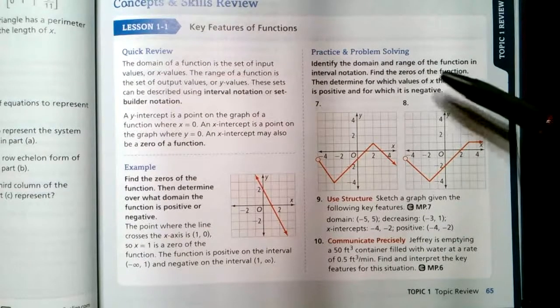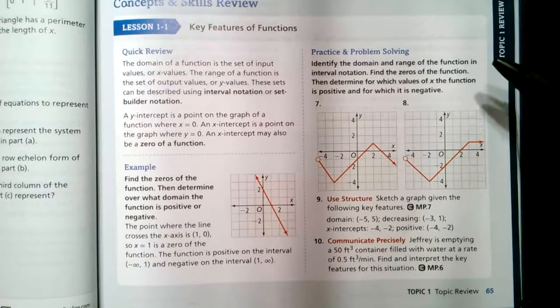Practice and problem solving. Identify the domain and range of the function in interval notation. Find the zeros of the function, then determine for which values of x the function is positive and for which it's negative. So lots of stuff here that's happening.